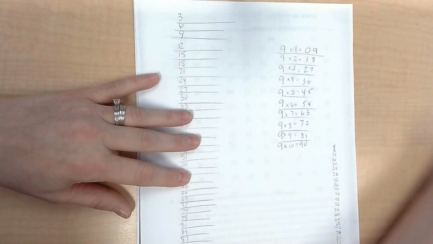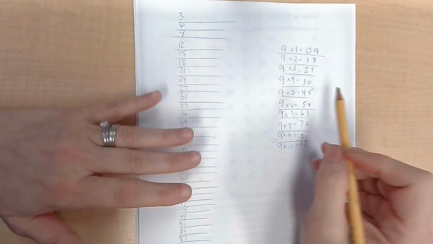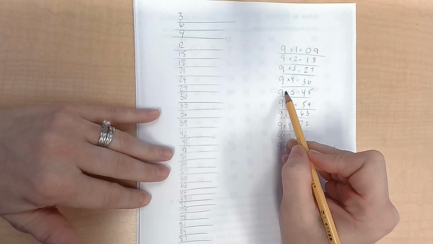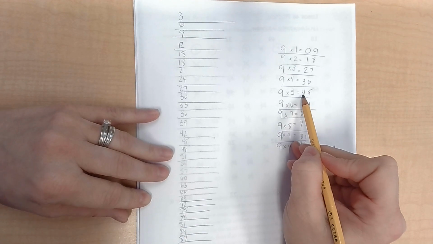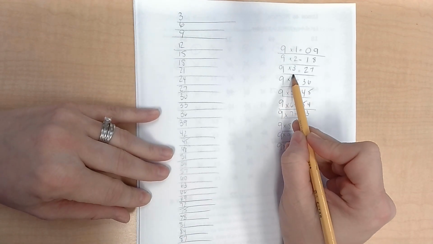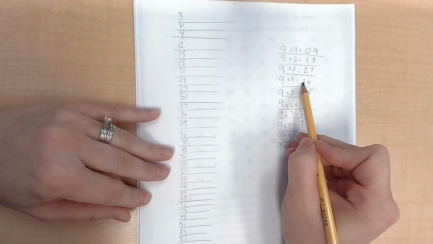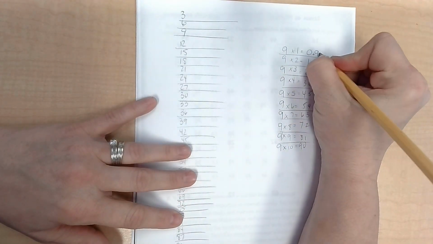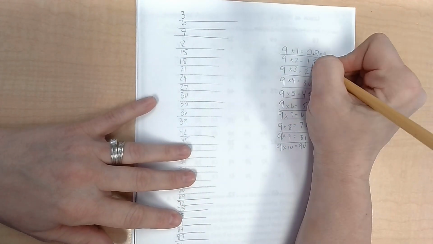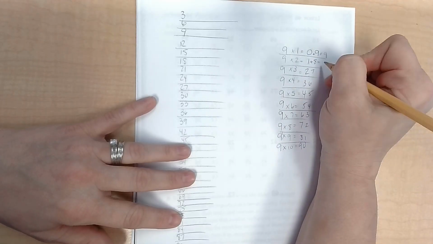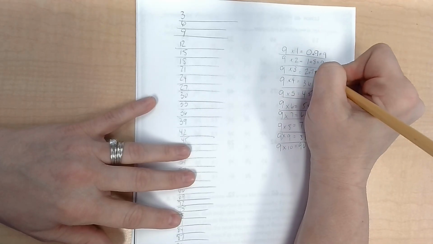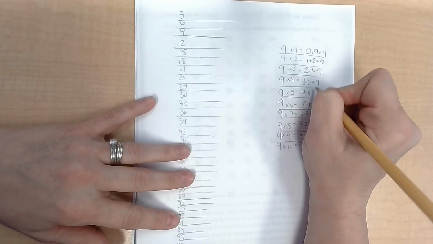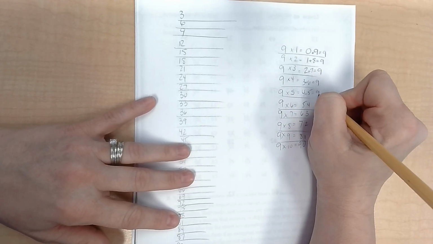If something is being multiplied by 9, I'm going to go down 1 for the tens place. 9 times 4, I'm going to go down 1 for the tens place. And something else really interesting happens with 9s. 9 plus 0 is 9. 1 plus 8 is 9. 2 plus 7 is 9. 3 plus 6 is 9. 4 plus 5 is 9.